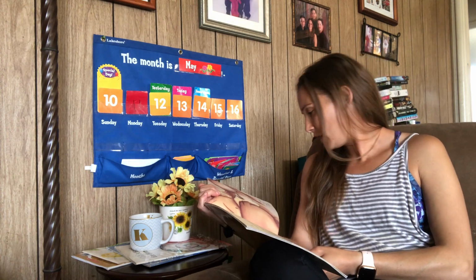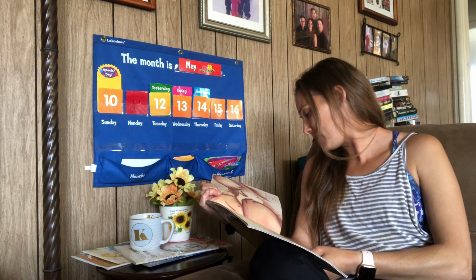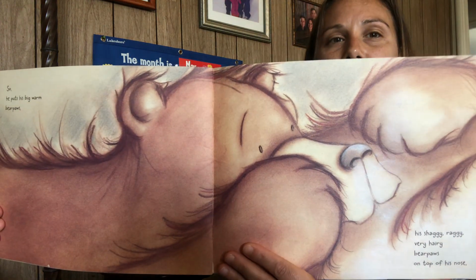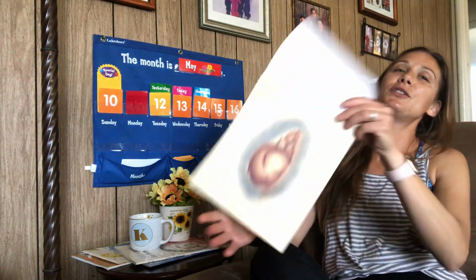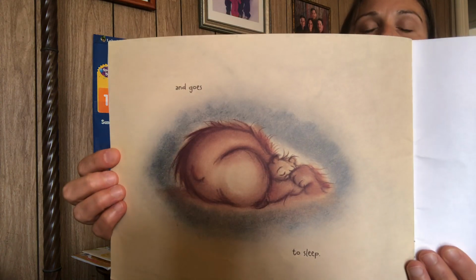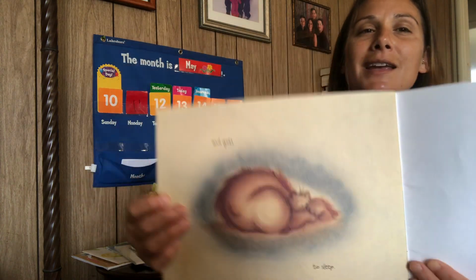So he puts his big warm bear paws, his shaggy raggy very hairy bear paws, on top of his nose. What a clever bear. And goes to sleep. The end.